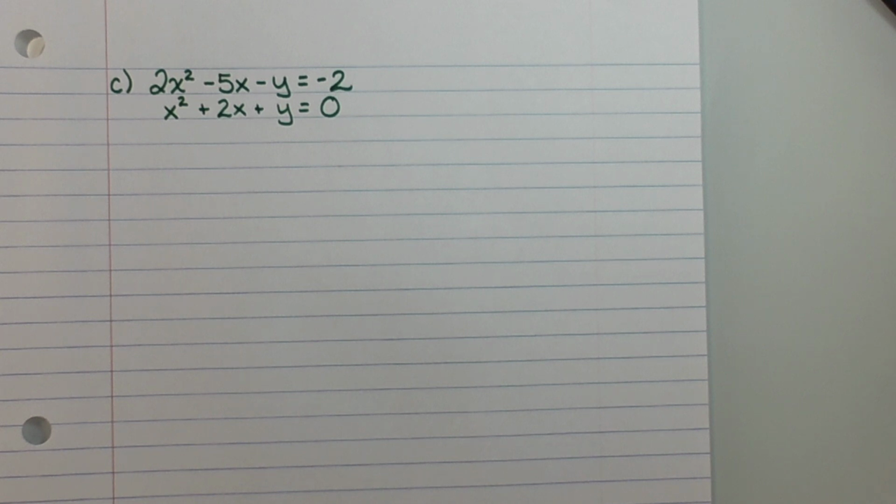Again, to solve a nonlinear system of equations, we're going to solve by substitution. To solve by substitution, what do you need to have true first? I need a y that is alone.